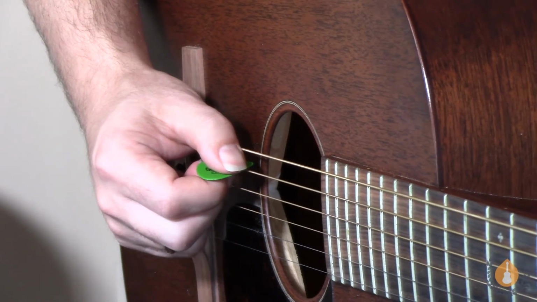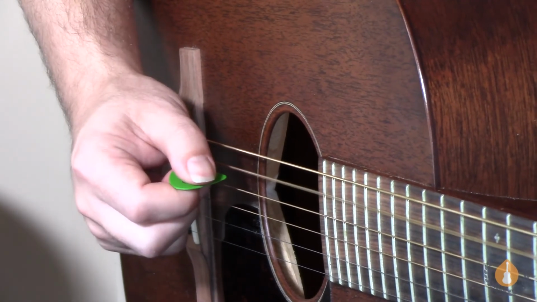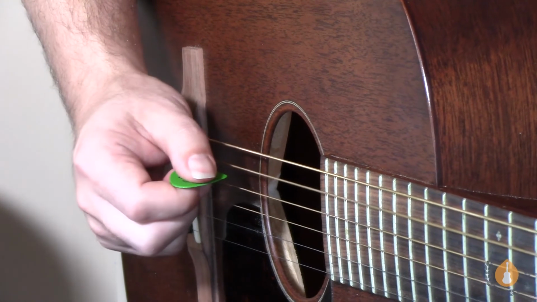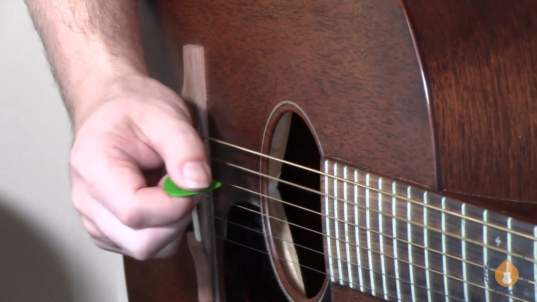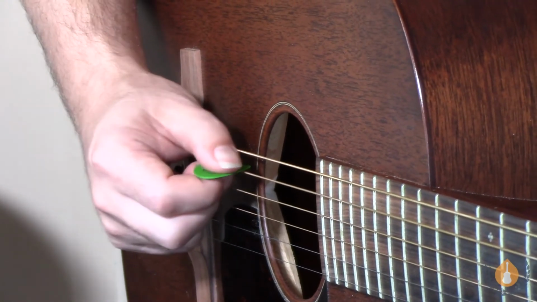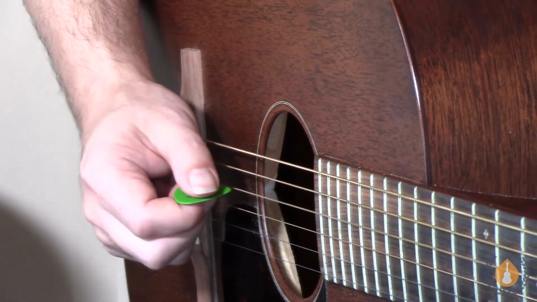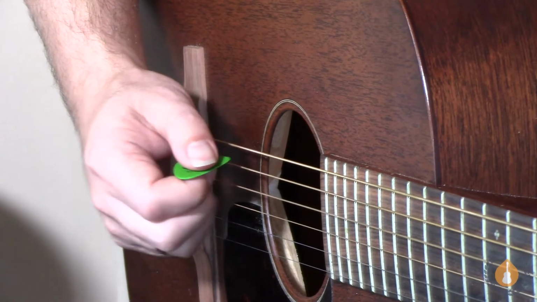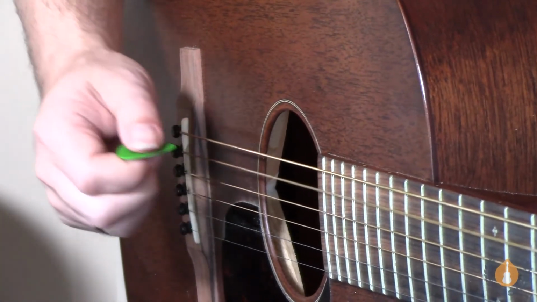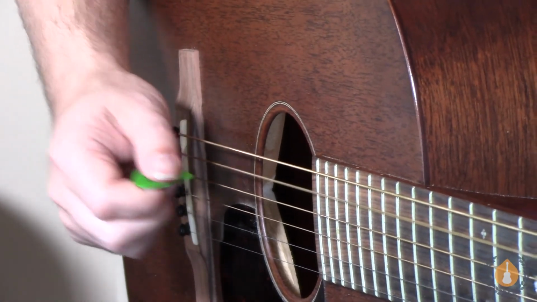1, 2, 3, 4. A, 2, 3, 4. 2, 2, 3, 4. 3, 2, 3, 4, and 4 to D. 3, 4. 2, 3, 4. D, 2, back to A. 2, 3, 4. A, 2, E coming up.